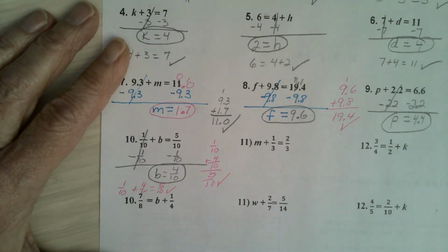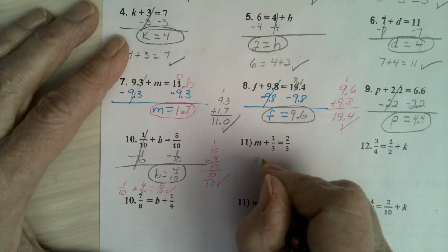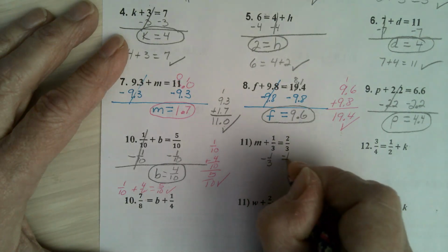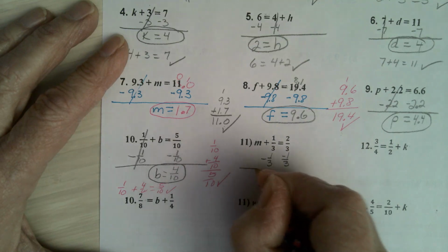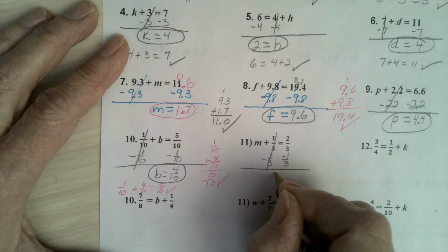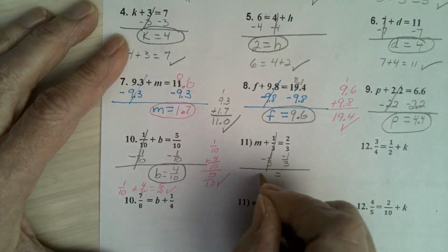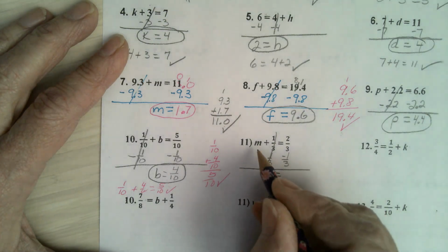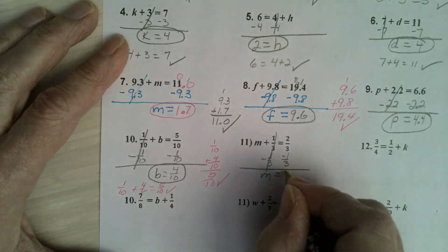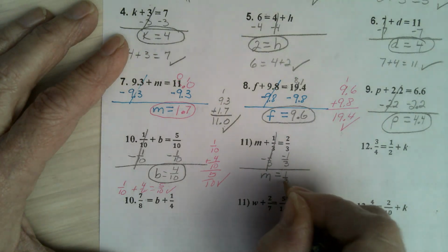Here we go. To undo adding 1/3, minus 1/3, minus 1/3. Draw your line and cancel. Bring down your equal sign and your variable. M equals 2/3 minus 1/3 is 1/3.